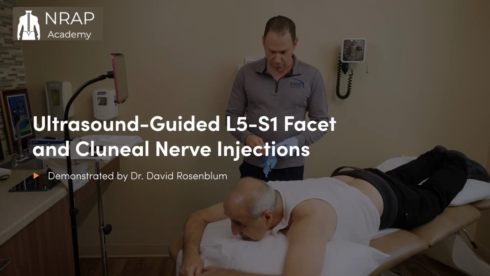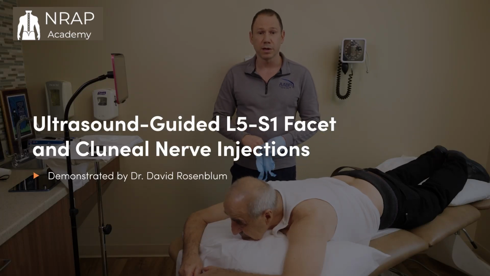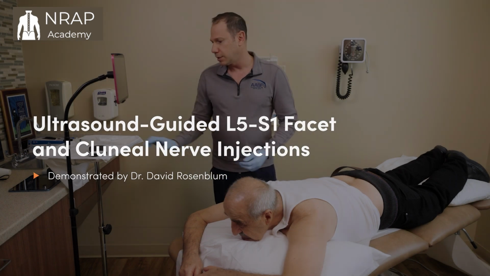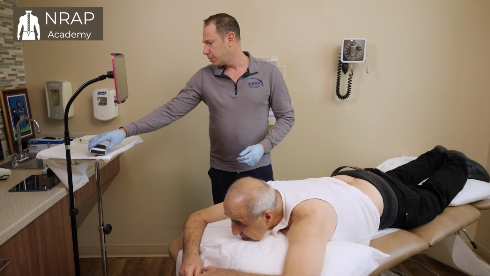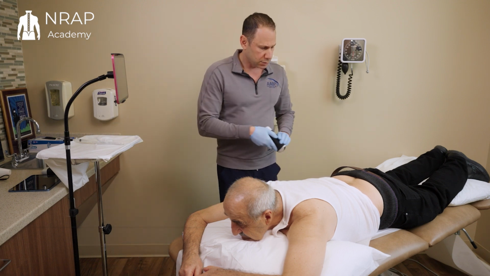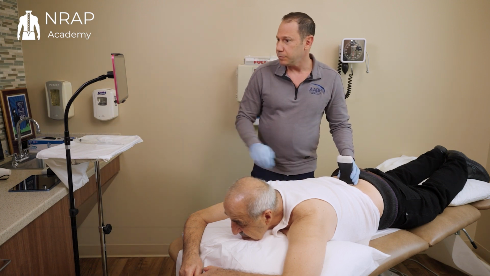So this patient had an epidural steroid injection a little over a week ago. He's overall improved. However, he still has some pain that he localizes to the paravertebral space around the L5-S1 facet joint. So I'm just going to scan.